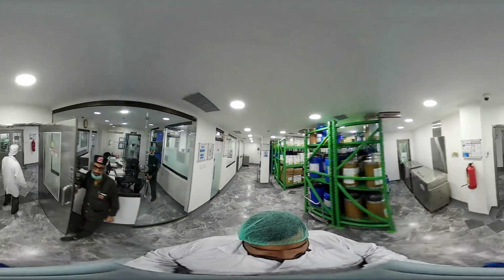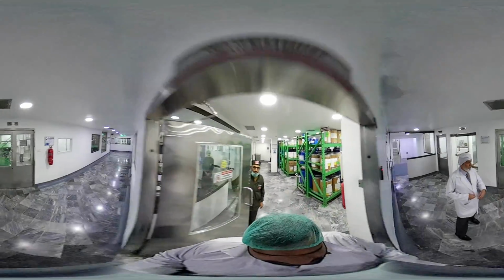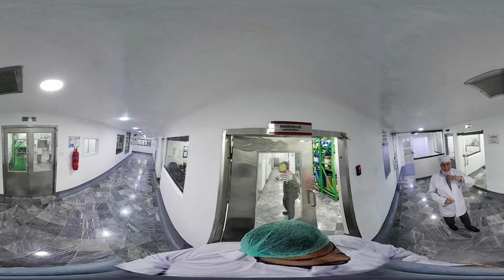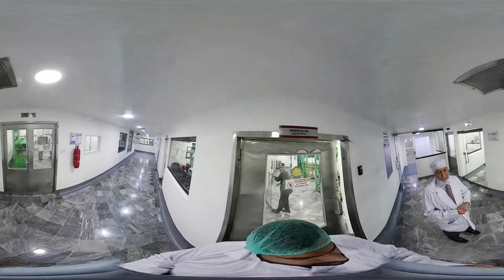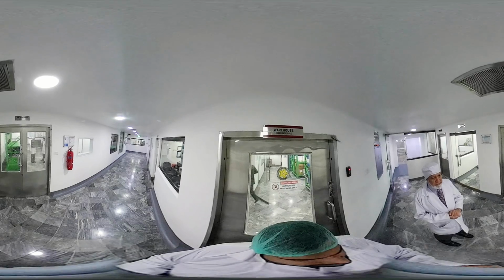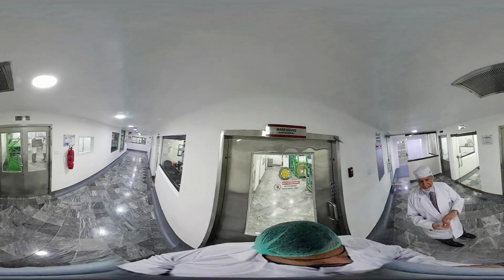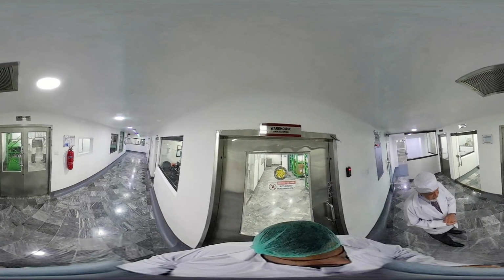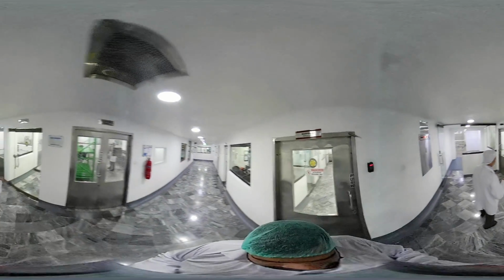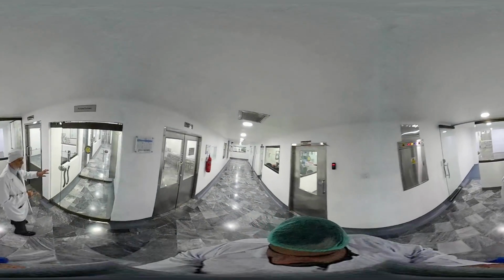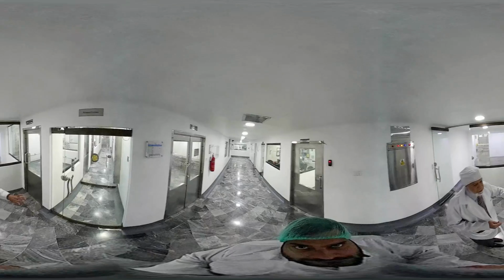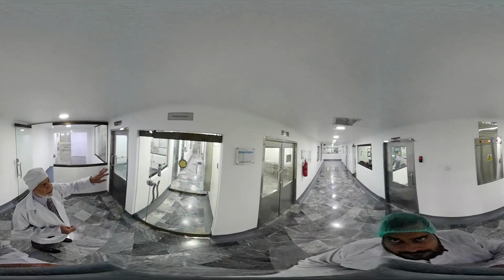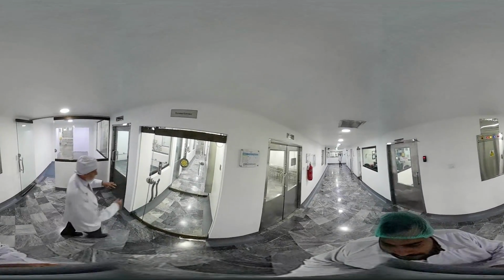Then from that area, the dispensed material is the property of the production people. Now the production people start their processing steps. We move first into the granulation area. Again, we have segregated passages for materials entrance and, at the same time, personnel entrance.